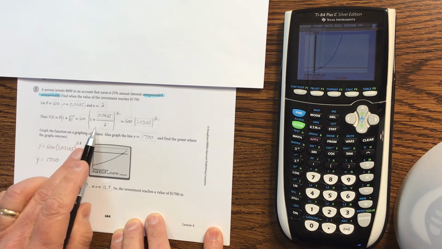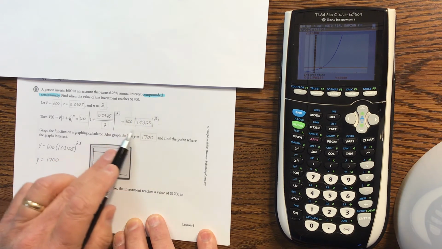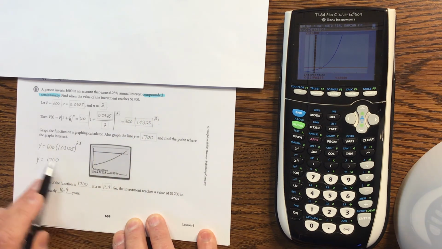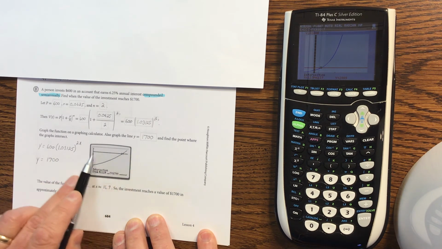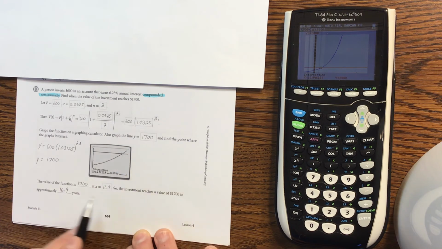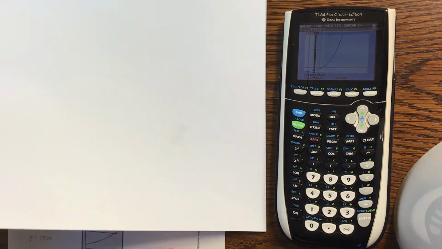Here's the setup. They did it all for us. All we got to do now is this part right here becomes this equation right here. This part right here is this line right here. Where they intersect, that will tell you, in this case, how long it takes to reach $1,700. 16.9 years.